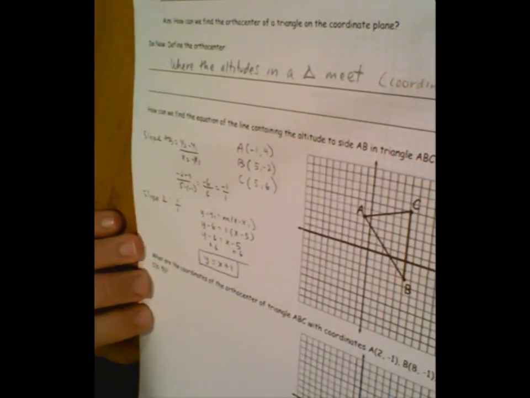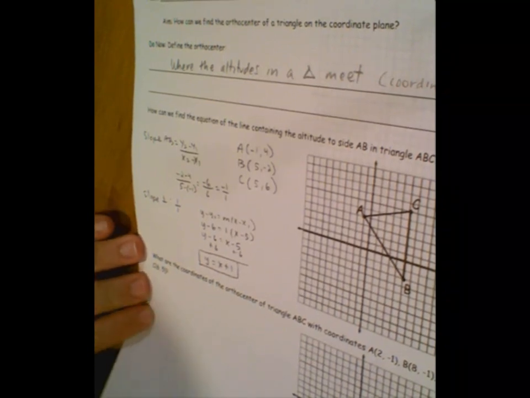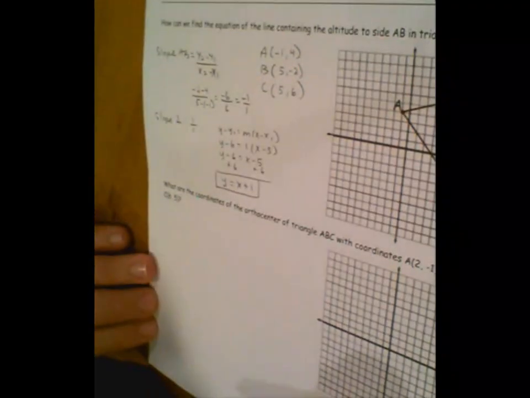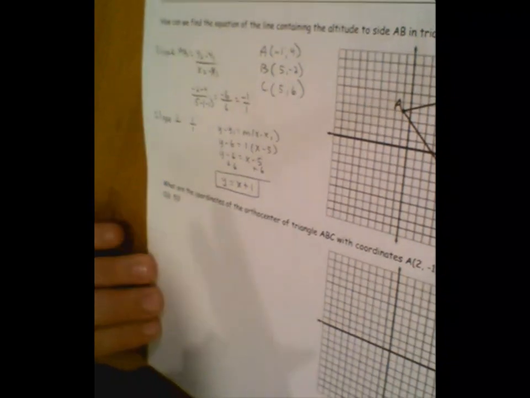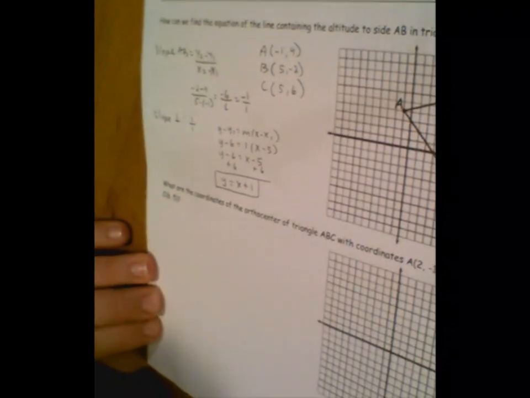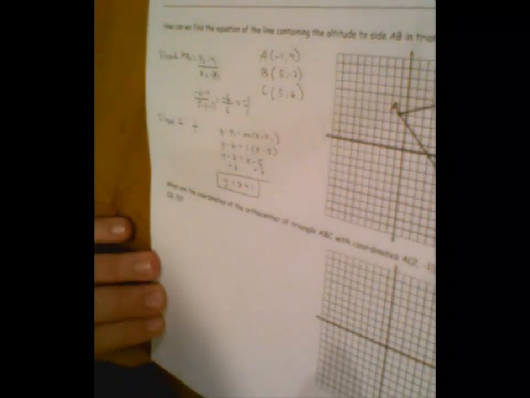Now, what are the coordinates of the orthocenter of triangle ABC with coordinates A, B, and C as given? So how many altitudes do we have to do? Just 2 of them. And then where they meet will be the orthocenter.